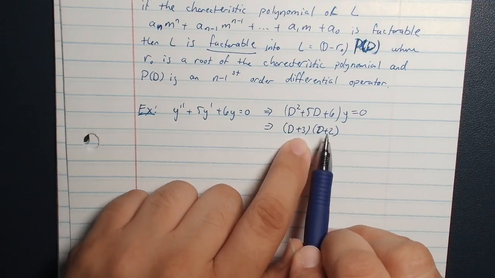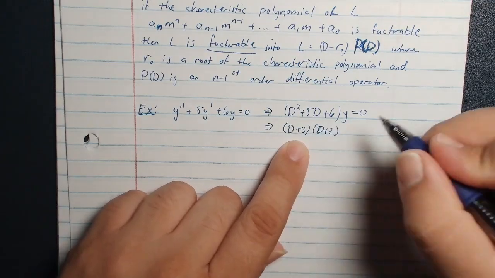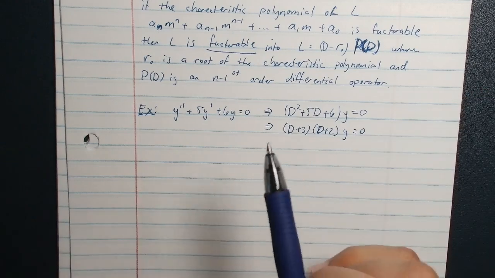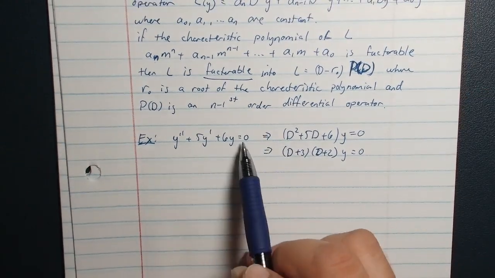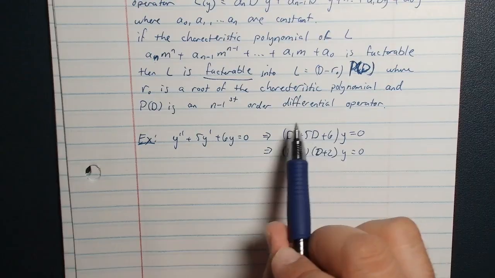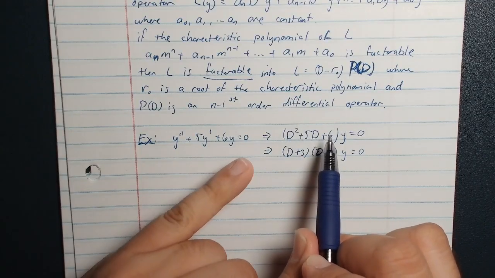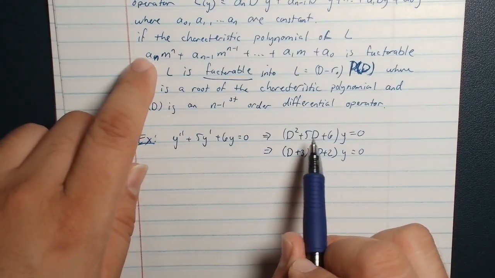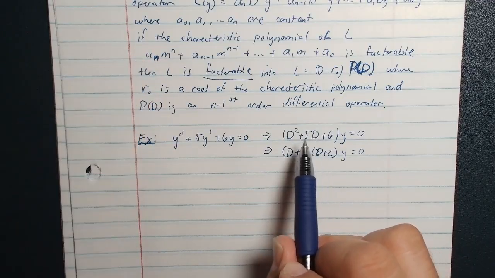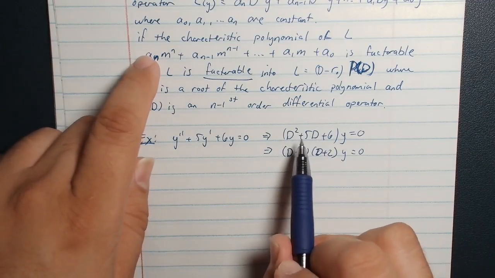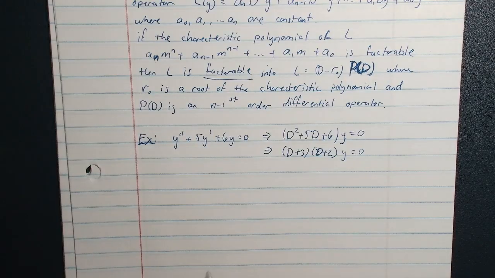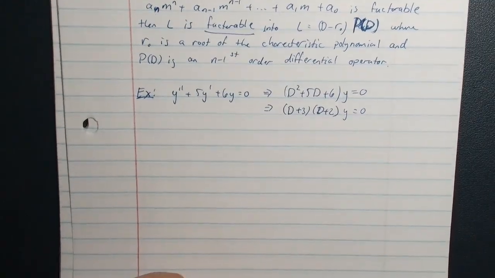They're the numbers that make this 0. So that's what we mean by it being factorable. Basically, if you take an ODE and write it in differential form, think of it as a polynomial, because you're considering its characteristic polynomial. If that characteristic polynomial is factorable, then we say that the operator is factorable in the same way.